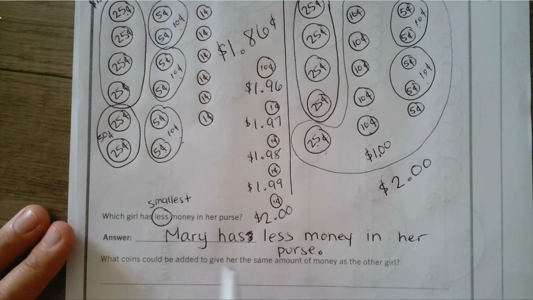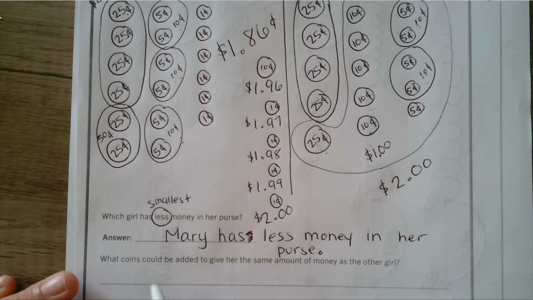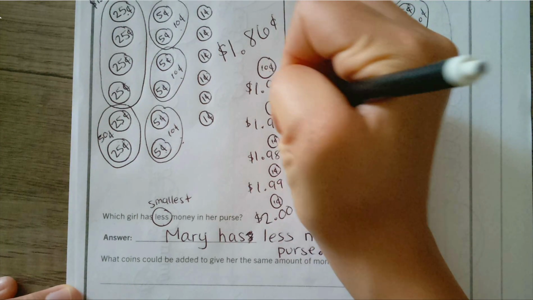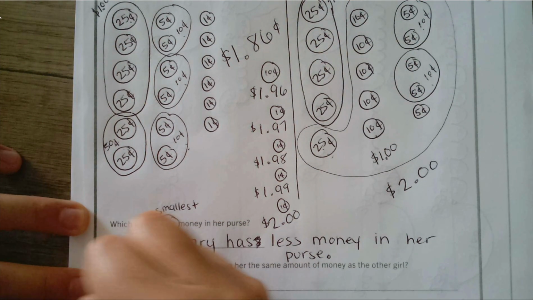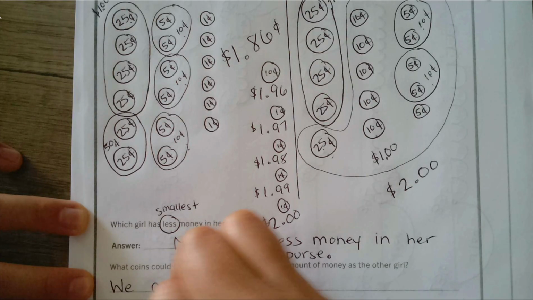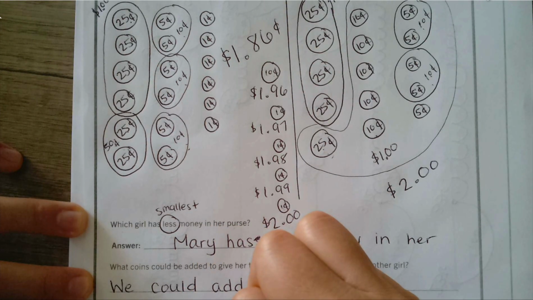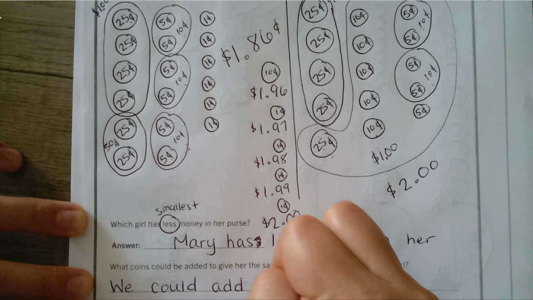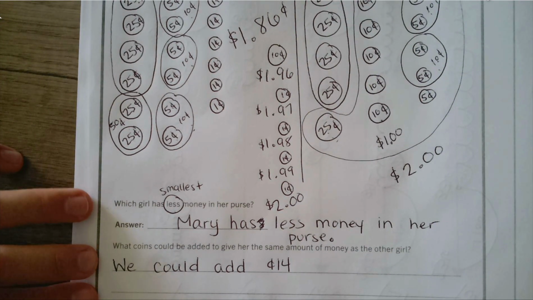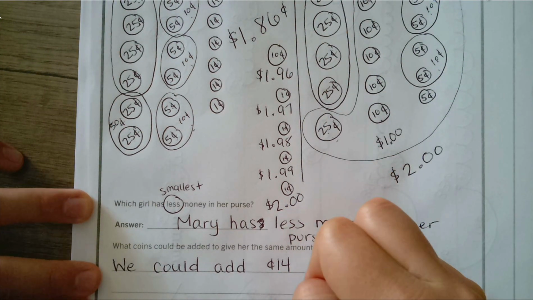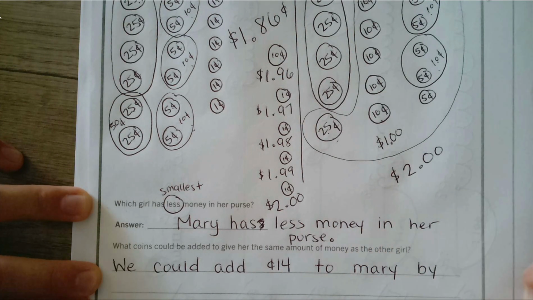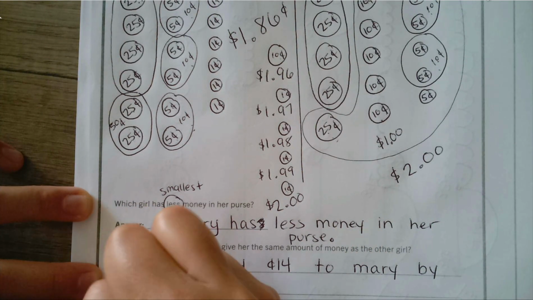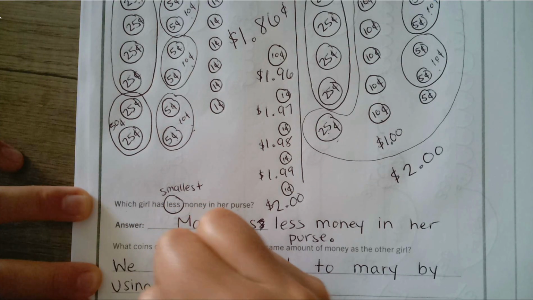So how much do we need to add to help Mary have the same amount as Jane? We had to add 10, 11, 12, 13, 14 cents. We could add 14 cents to Mary by using 1 dime.